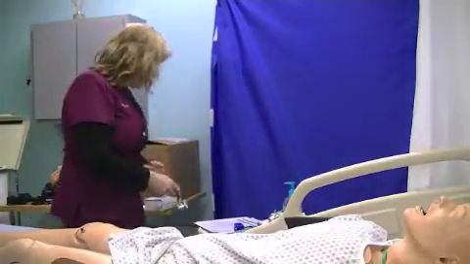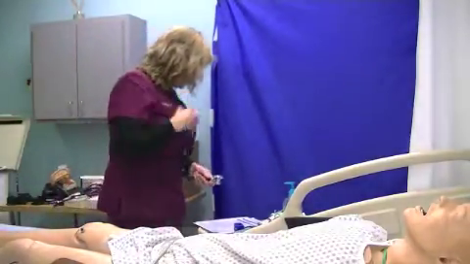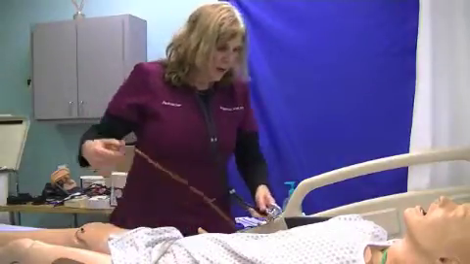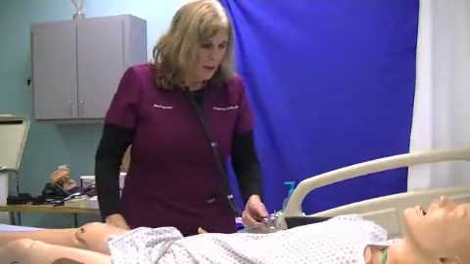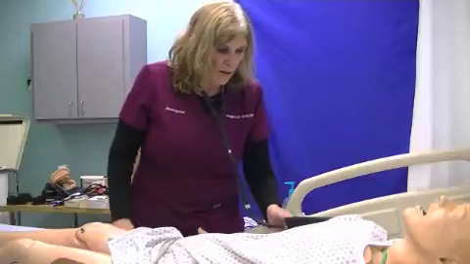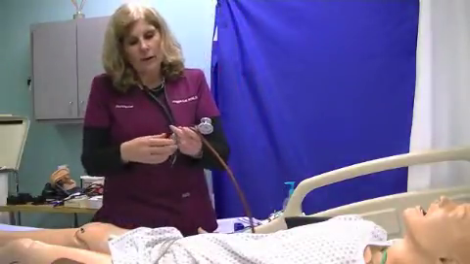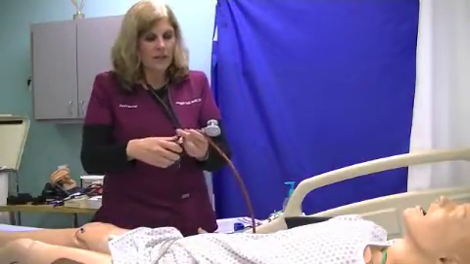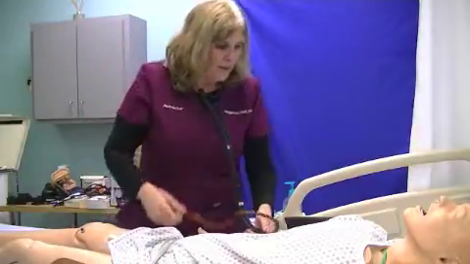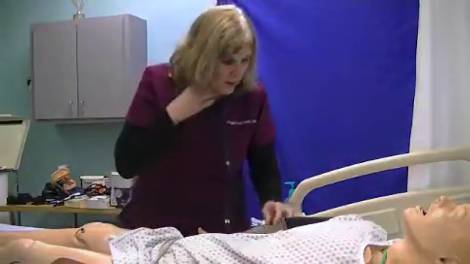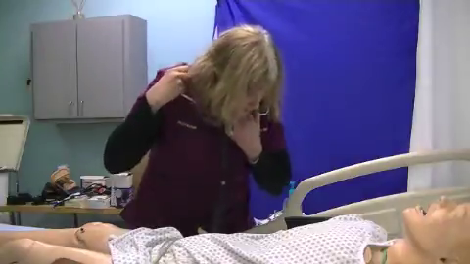All right, so we're going to listen at the artery. This is called the brachial artery, so we have this over the brachial artery. This is called the bulb here. You're going to go righty-tighty, lefty-loosey. You're going to make sure you put this right on the artery. You're going to put this in your ears.